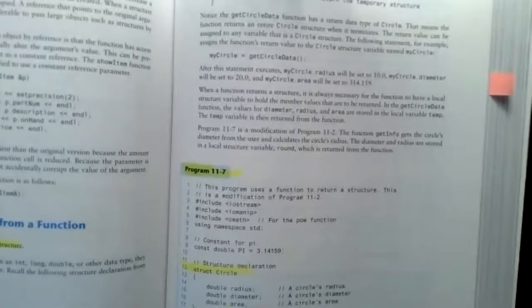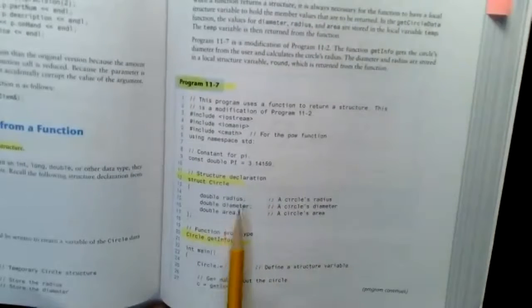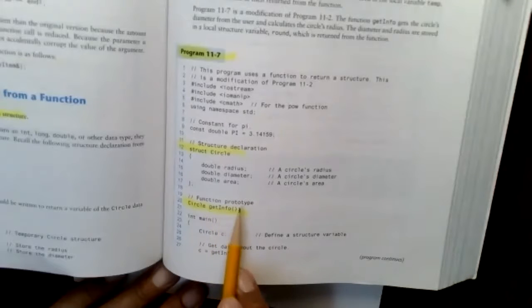What happens when I want to return a struct? This is section 11.8. I have a struct called circle. A couple of items: radius, diameter, and area. And I have a function prototype where look what I have. I have a function called getInfo. No arguments being passed in, but my return type is a circle.